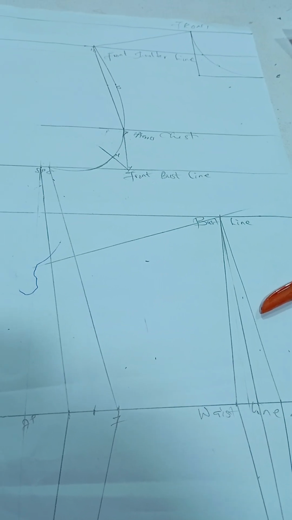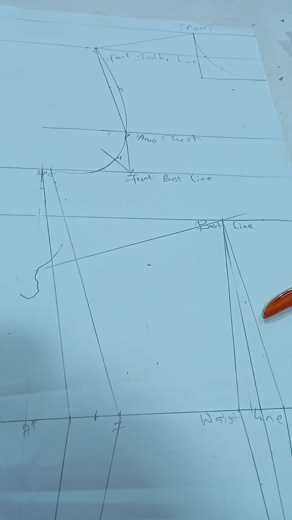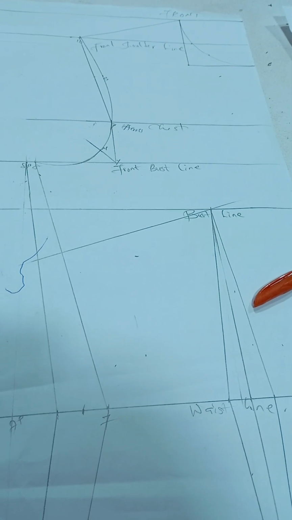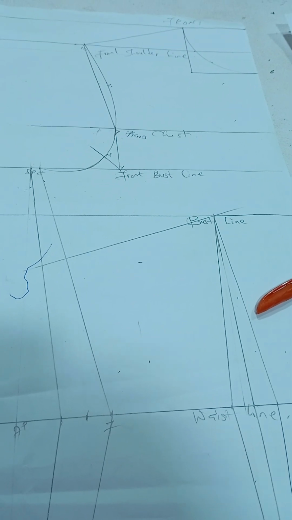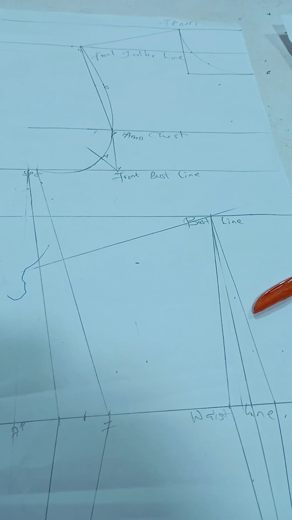Nape to waist divided by 2 minus 1 will give you the bust line. Okay, bust line formula. Measure the answer up from the waistline.